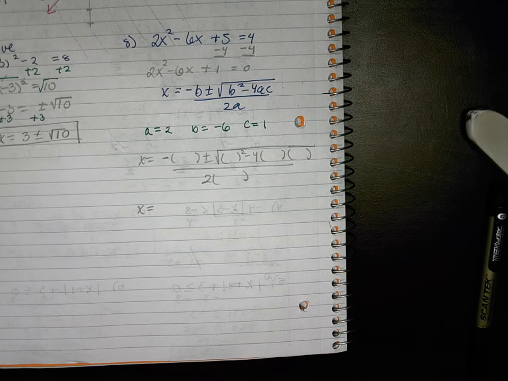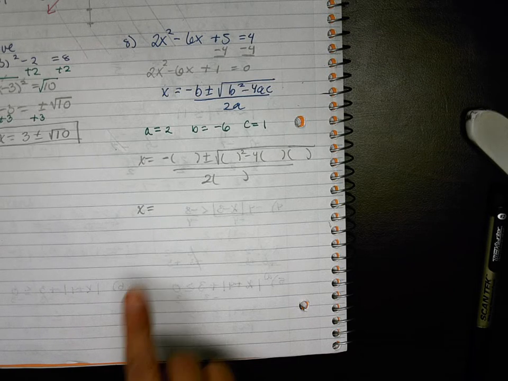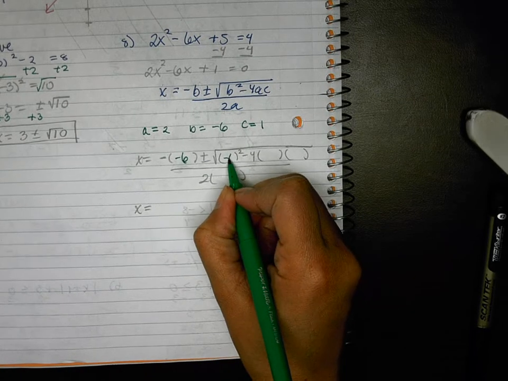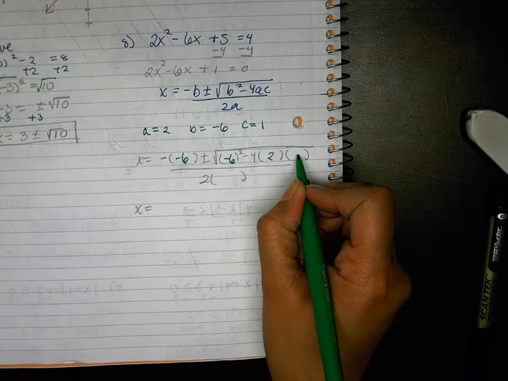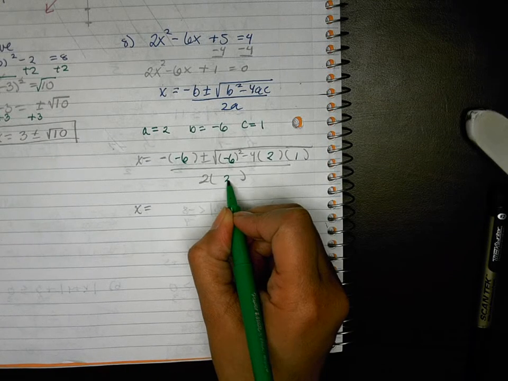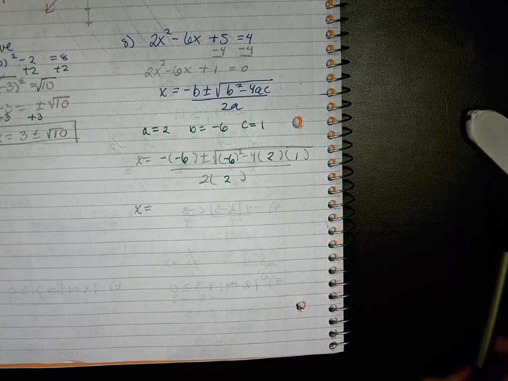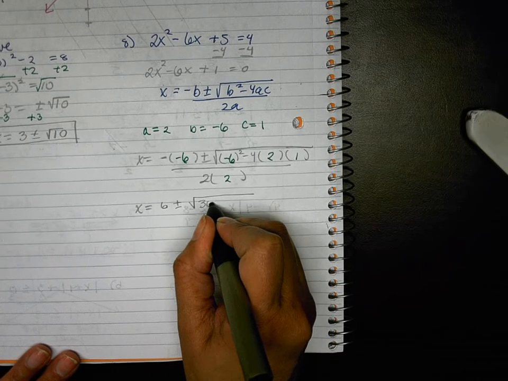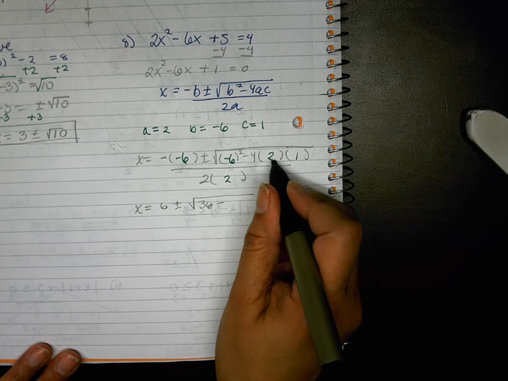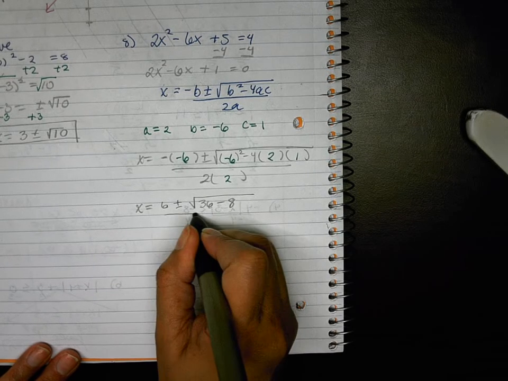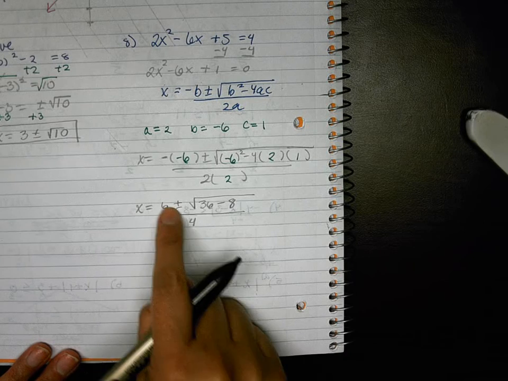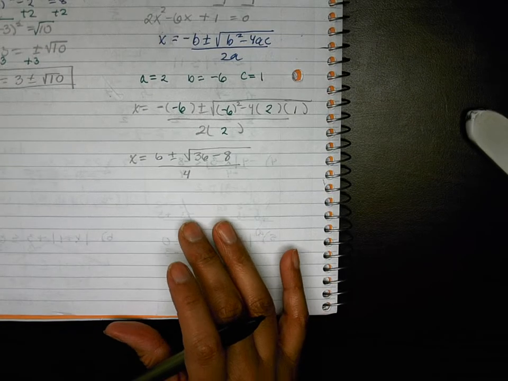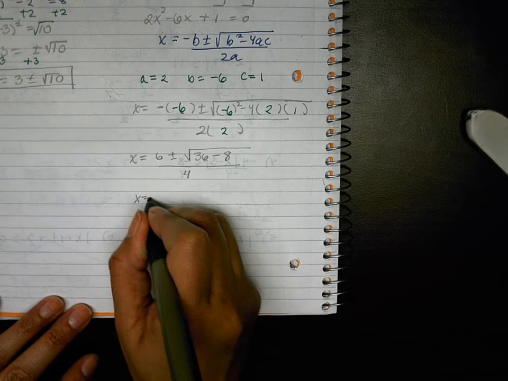Okay, what do I plug in for the B? 6 or negative 6? Negative 6. And here negative 6, and then A is 2, C is 1, and A is 2. Yes? Yes. Okay. Opposite of negative 6 is 6 plus or minus the square root of 36 minus 4 times 2 times 1 is 8. Yes or no? Now, as tempting as it is to reduce those, do I ever reduce those right away? No. Never, ever. Ever.